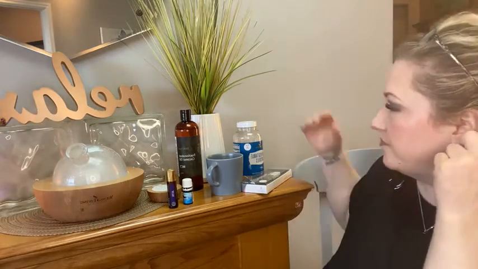Okay, last but not least is internally. So many ways that you can use essential oils internally. You can cook with them. You can make salads, dressings, and dips, and all sorts of things, because we have dill, and we have caraway, and we have carrot seed, and we have thyme, and oregano, and basil. So many different essential oils that you can use to cook with or to season with.